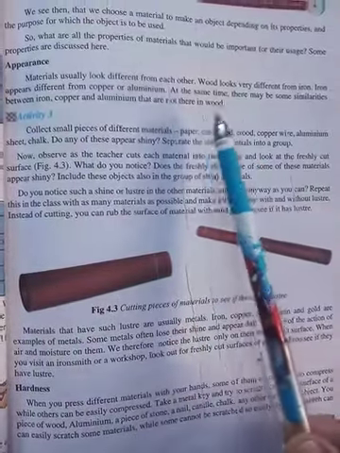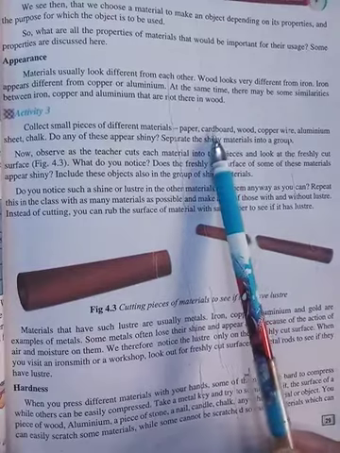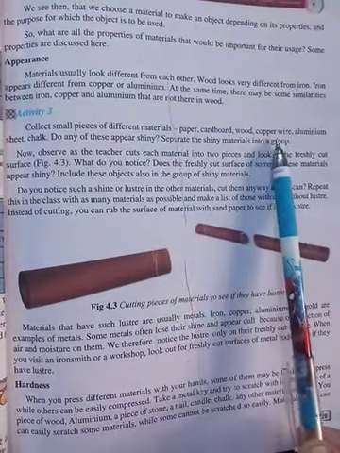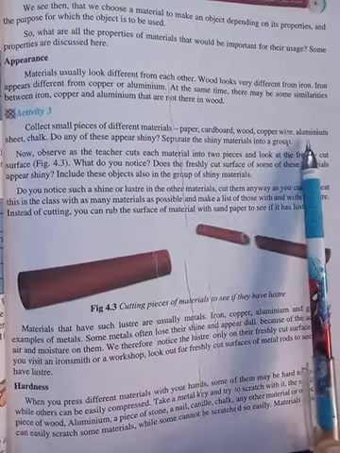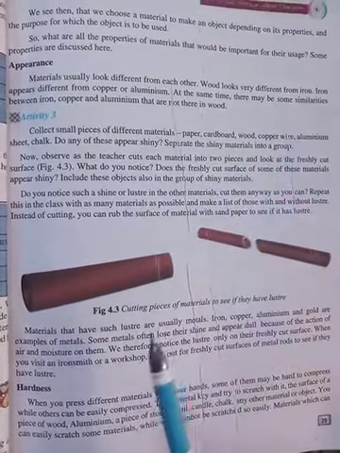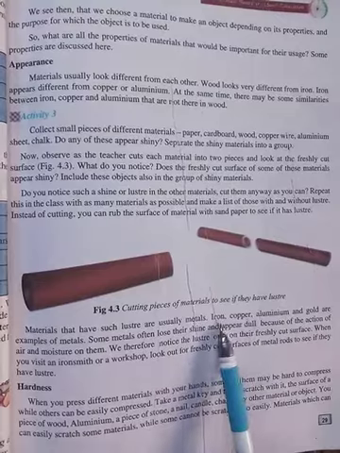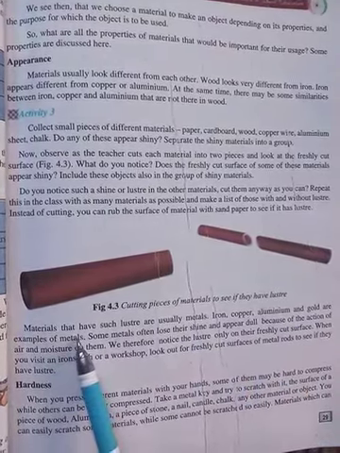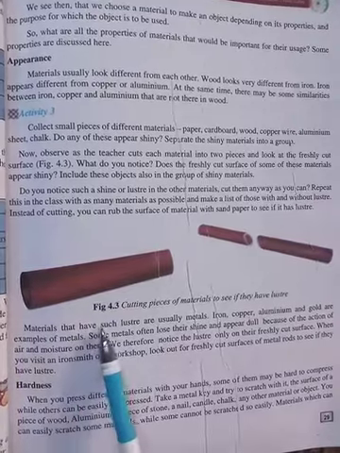For example, wood and paper do not have a shiny appearance, while copper wire and aluminum sheet have a shiny appearance. Aluminum, iron and gold are examples of metals, and these metals have a shiny appearance.